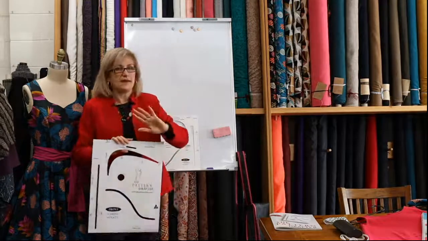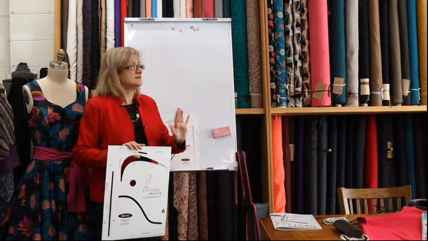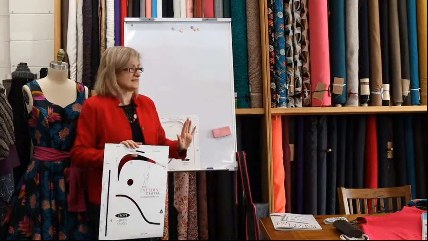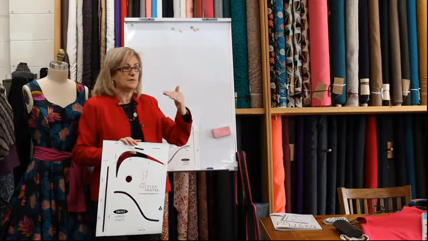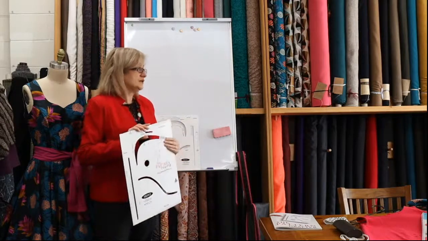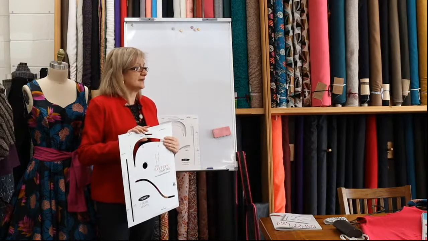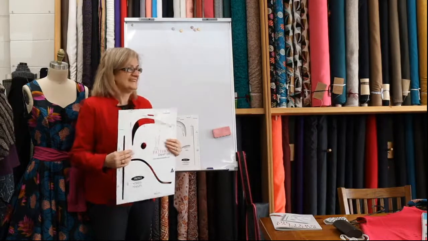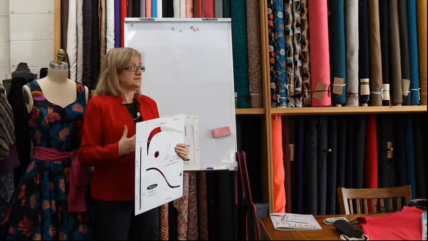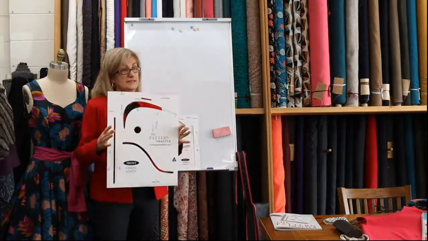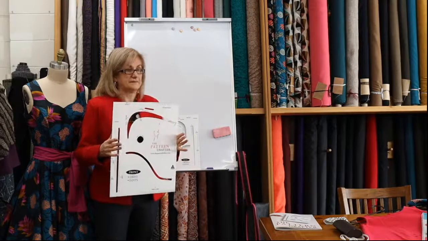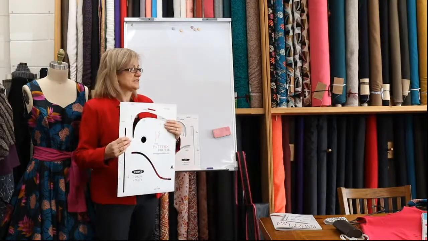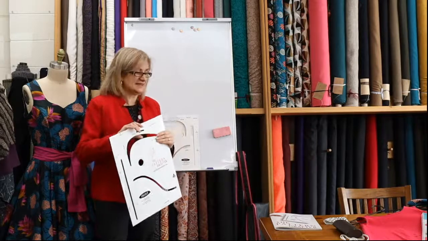I know with my patterns there are no seam allowance. I have to add seam allowance constantly, so it's a trigger for me. But if you're used to working with seam allowance, you just add them to your pattern after you've modified them. Yeah. Very good question. And ease is built in, so there's 4 centimetres already built in to the makeup of the pattern. Is there any other questions at this stage?